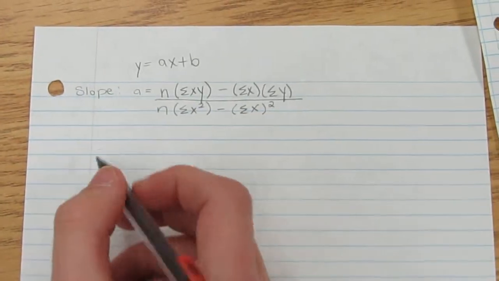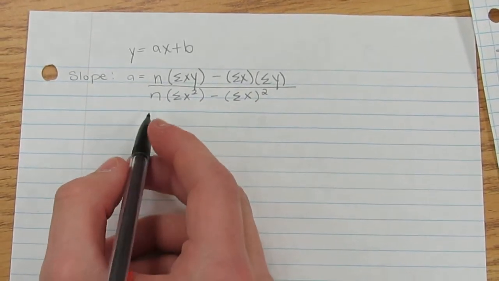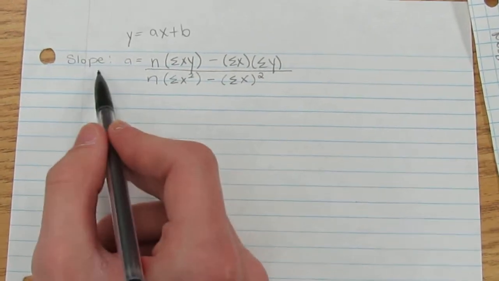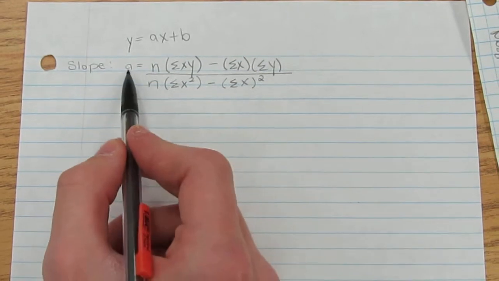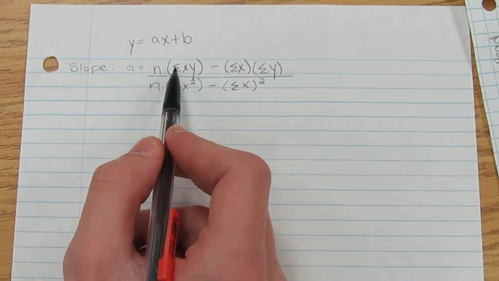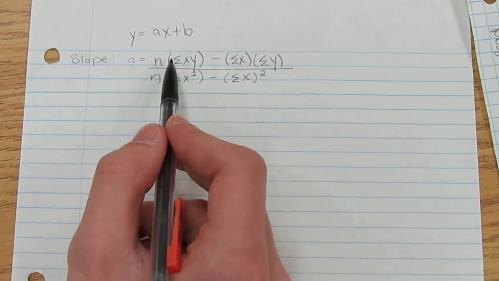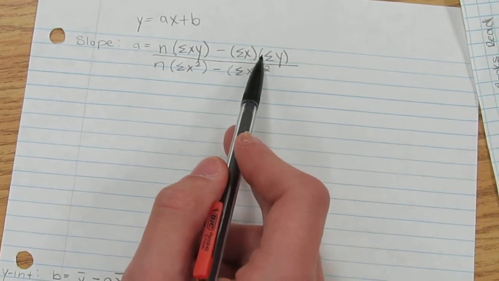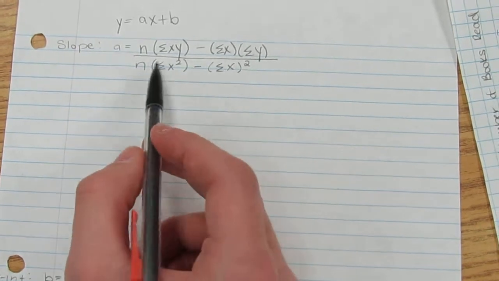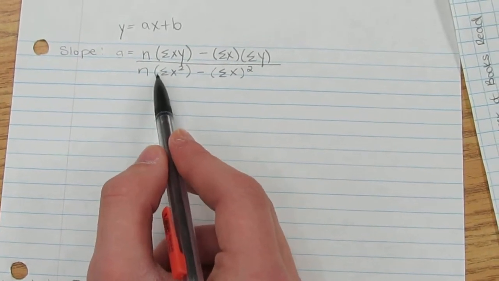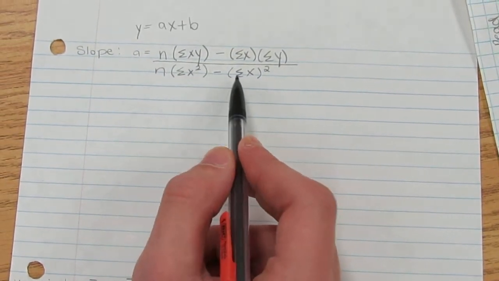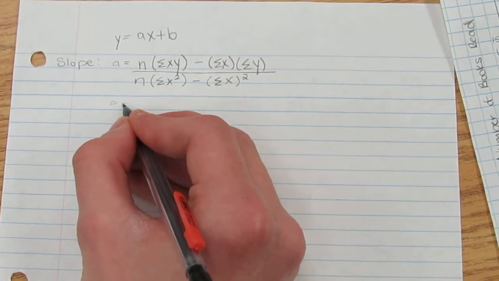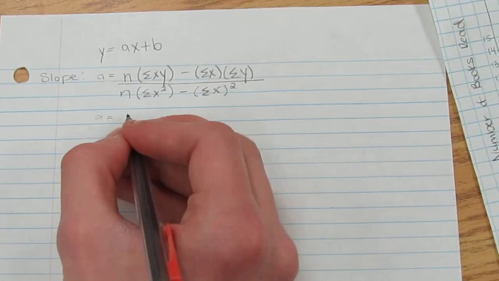Alright, so today we're going to be finding the slope of an equation using a set of data. So you start by finding the slope, which is this equation here: a equals the number times the sum of xy minus the sum of x times the sum of y, all divided by the number of values times the sum of x squared minus the sum of x, squared. So you start by subbing in your values, which are over here.